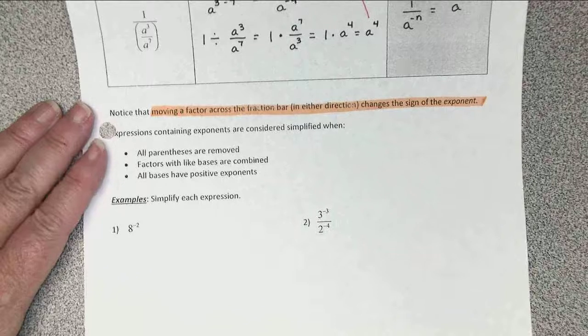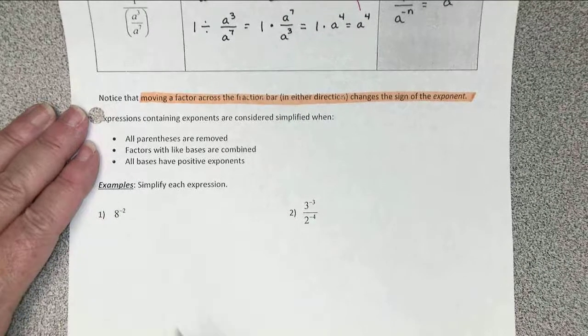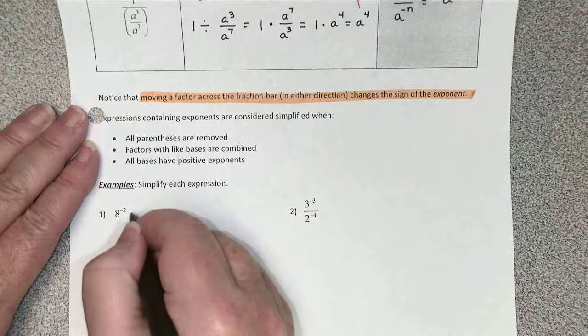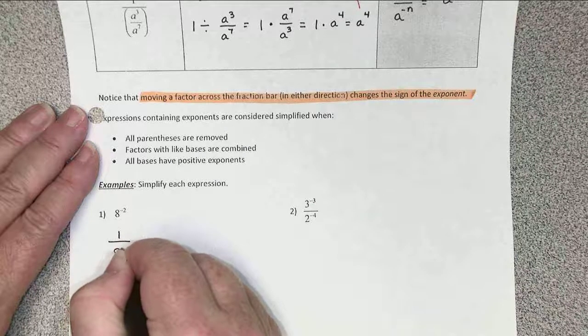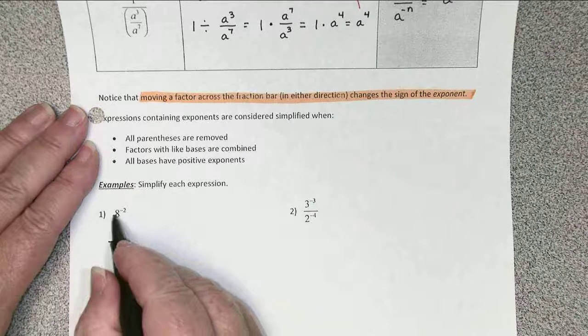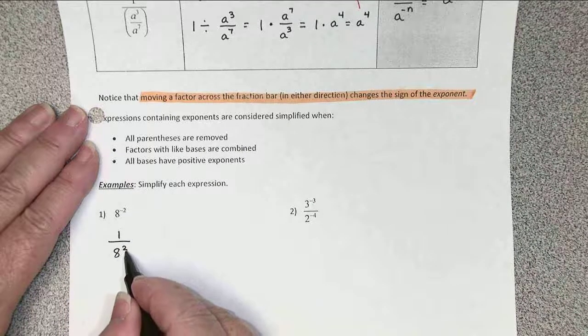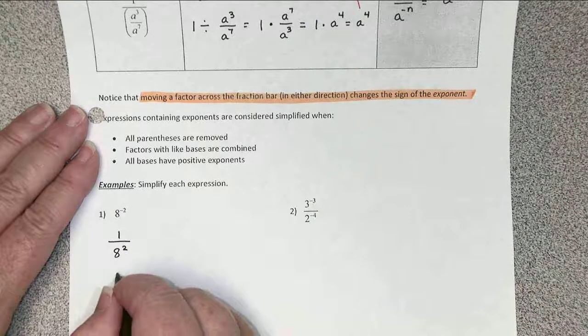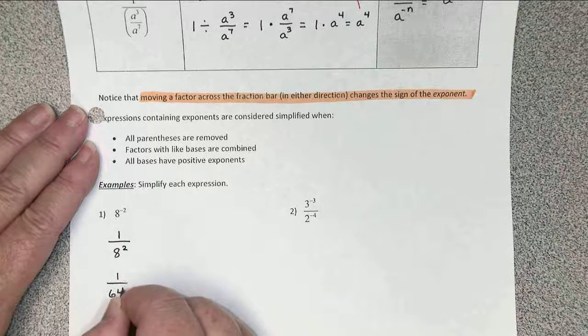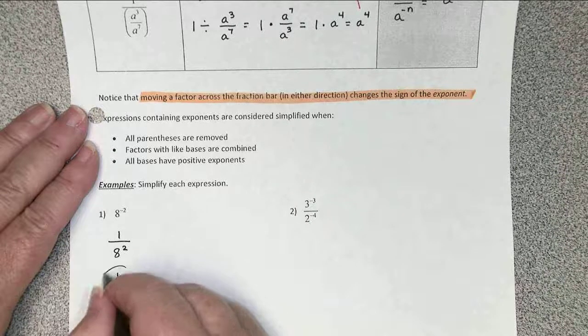Starting with just some numerical examples. I have 8 to the negative second. That would be the same as 1 over 8 to the second. Notice when I move it to the bottom, the sign on the exponent changes to positive. And of course, since 8 squared is 64, that's 1/64.